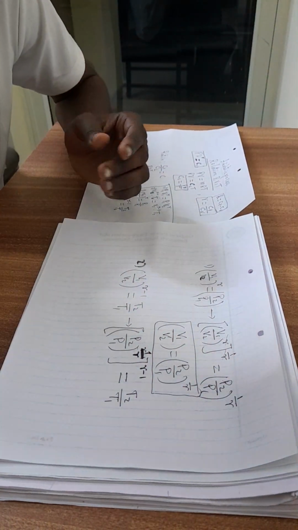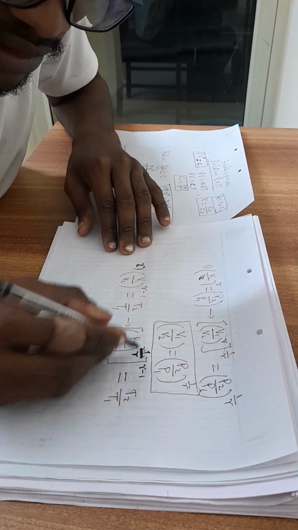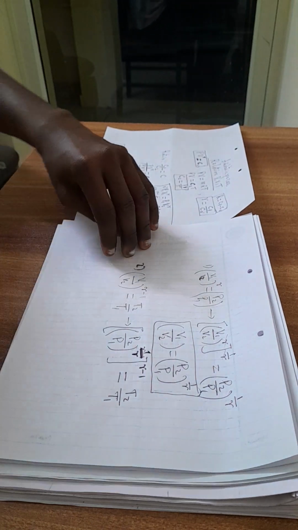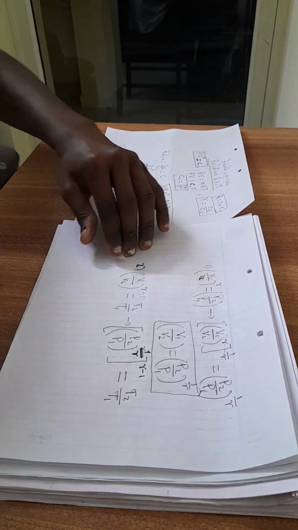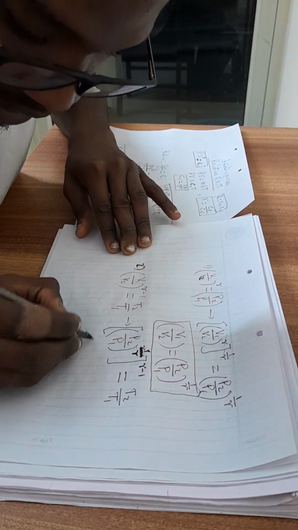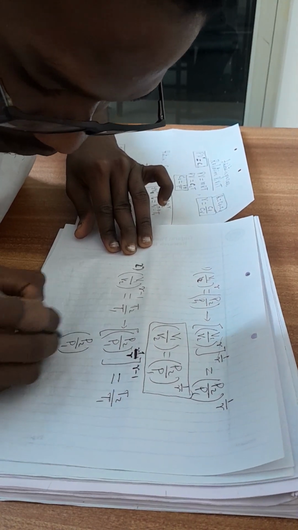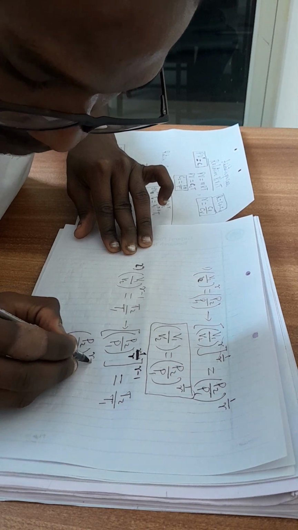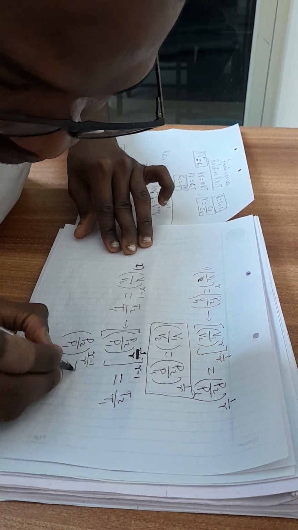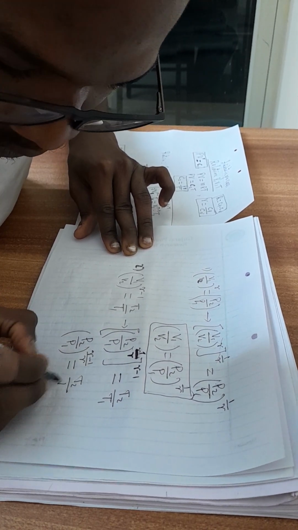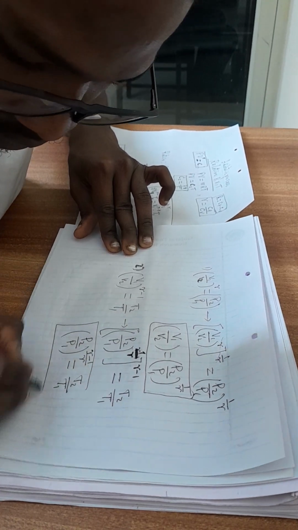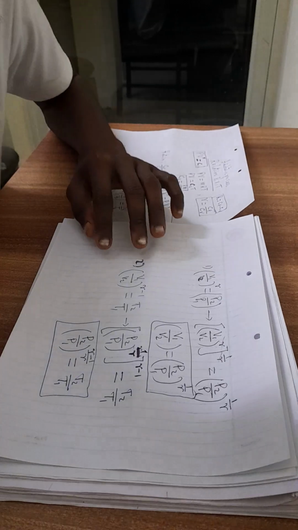This is directly found: P2 upon P1 raised to gamma minus 1 upon gamma equal to T2 upon T1.